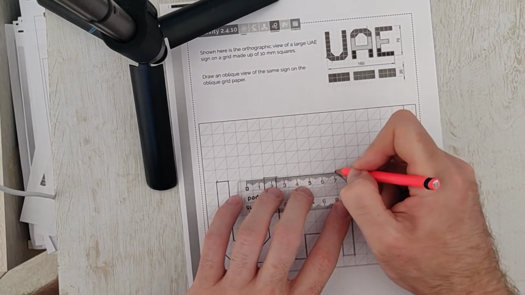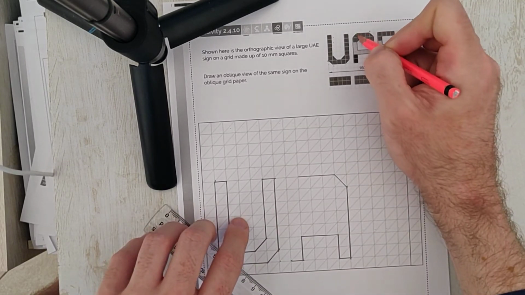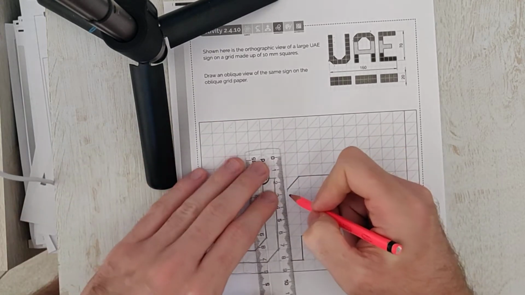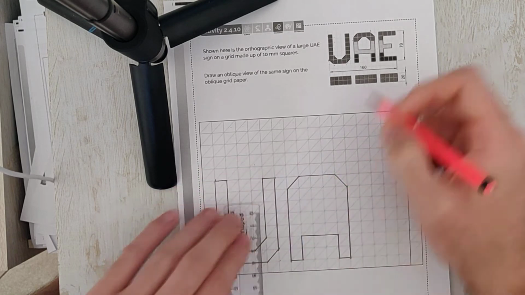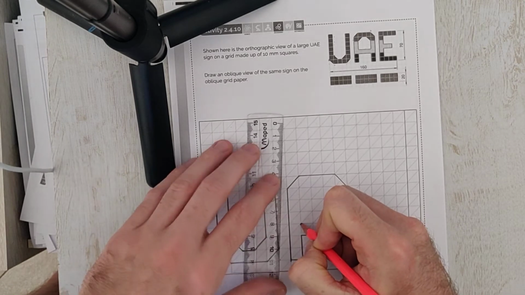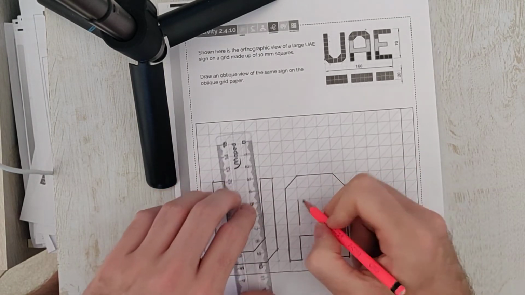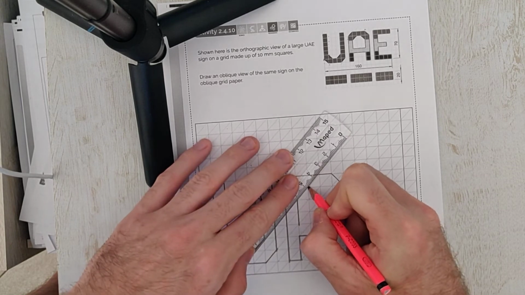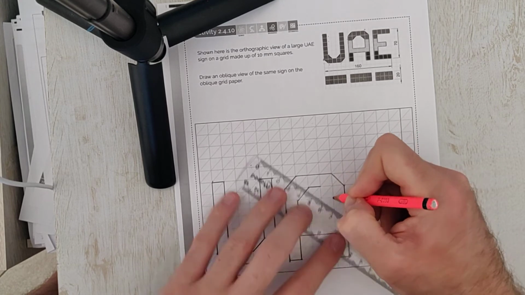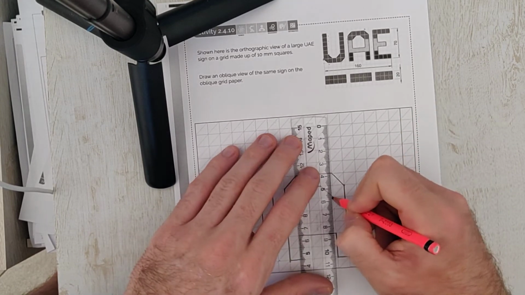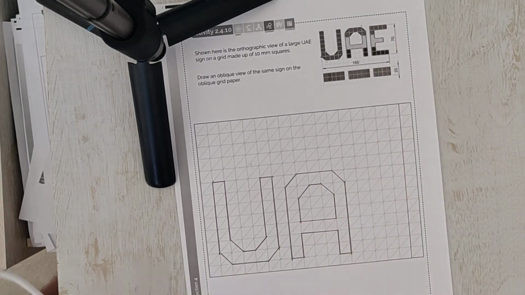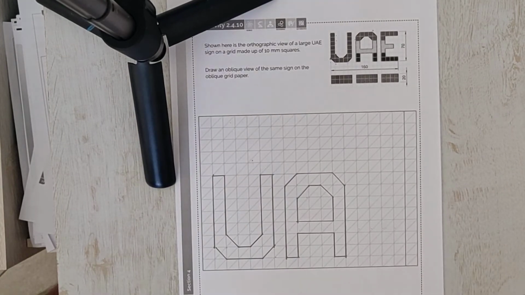Over 3. And again, same as before, down 1, over 1. So down and over will be here. And then down to the bottom. Okay, not to forget this piece in the middle. So I'll start here. I come up for 2, over 1, up 1, come across 1, then over, down, and then I come down 2, and then I go back to the start. So there's my A drawn, and the last piece is the E.